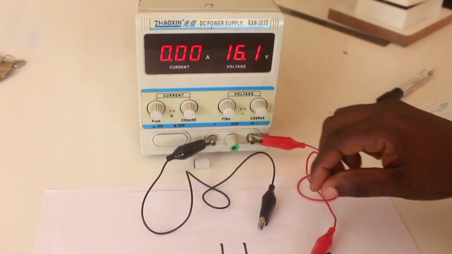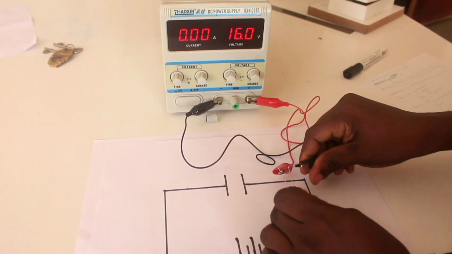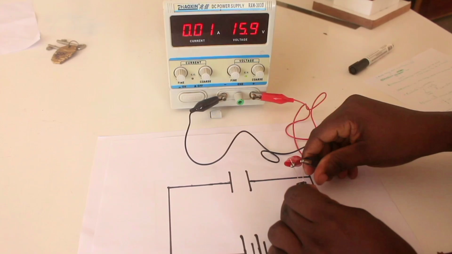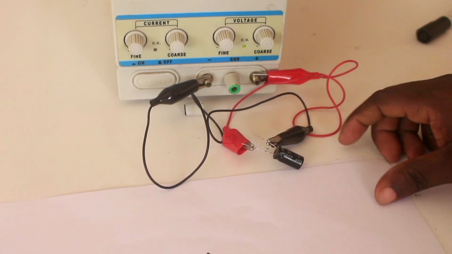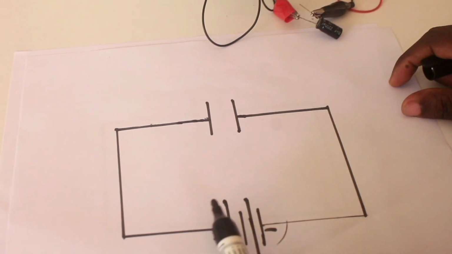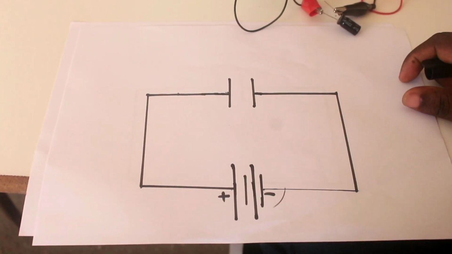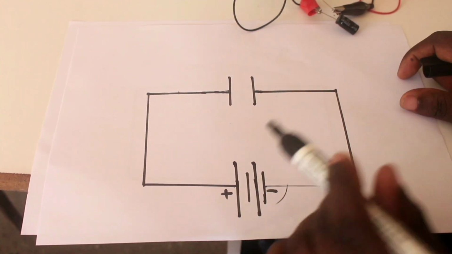We have switched on our stabilized DC power supply. Now let's connect our capacitor to charge. Now it is charging. As you can see from this circuit, this is our power supply and this is our capacitor. As I have told you, a capacitor stores energy in the form of an electric field. And this is what happens.